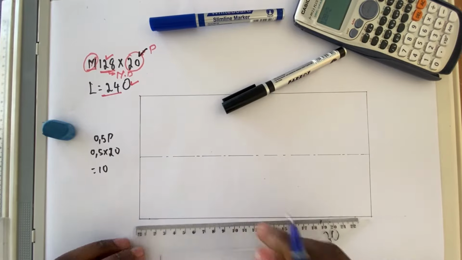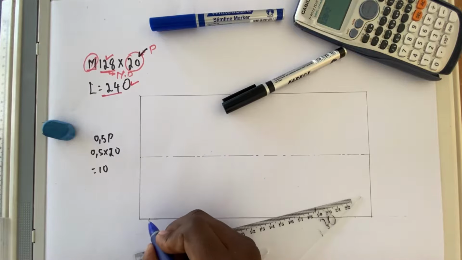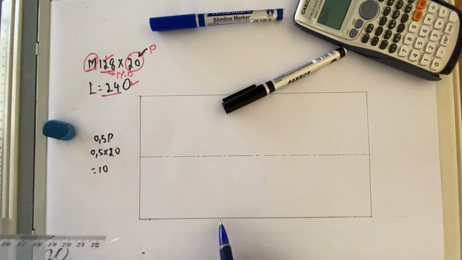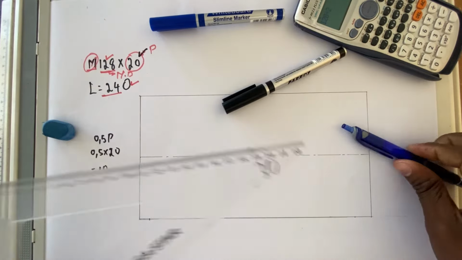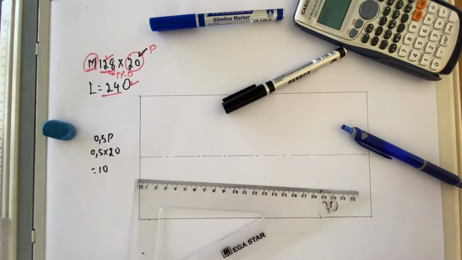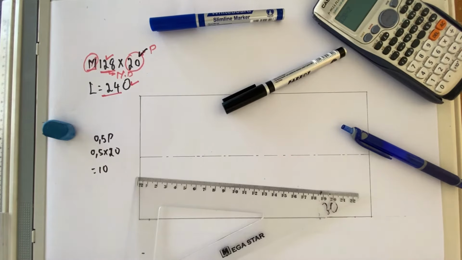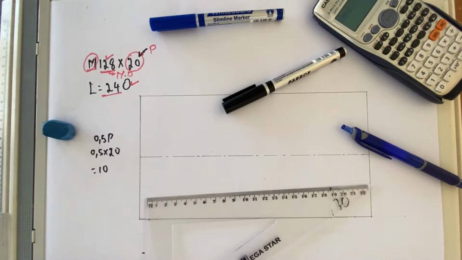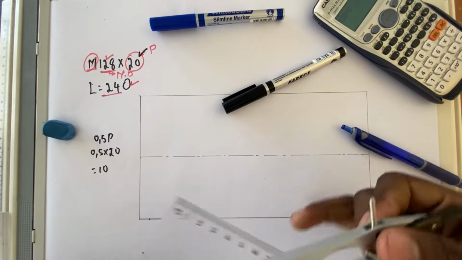So I measure it off here, 1. Then after making a mark of your 0.5 pitch here, you need to continue with full pitch, full pitch, full pitch, full pitch until the end. So for you to save time, you can use your compass to measure out and then just go down marking. Let me just show you what I mean. You can just come here and do this.